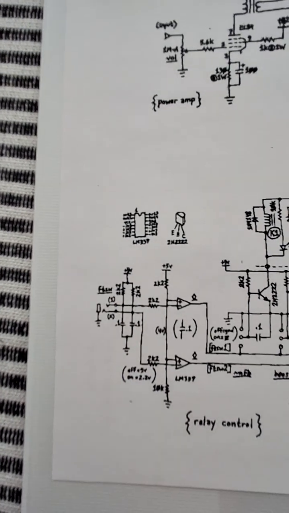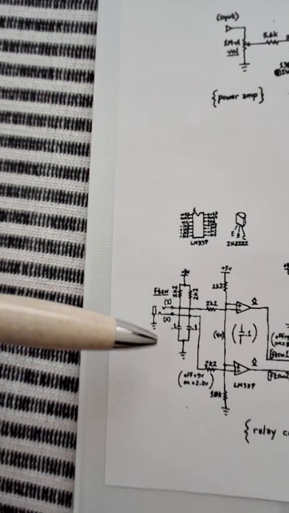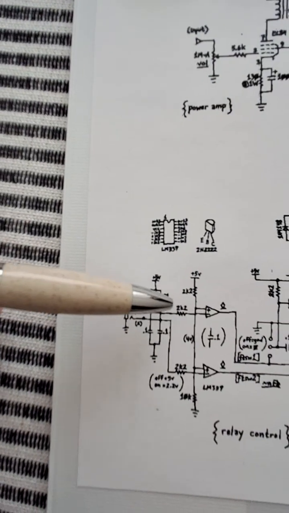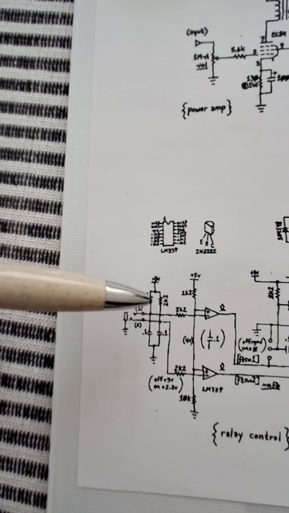The reason for that is that I have LEDs in the foot switch, and these are the current limiting resistors for the LEDs.